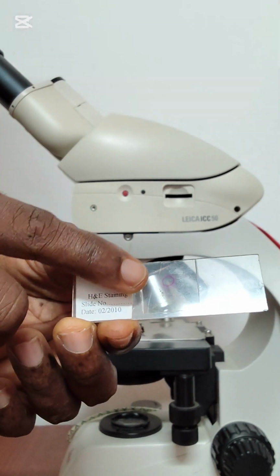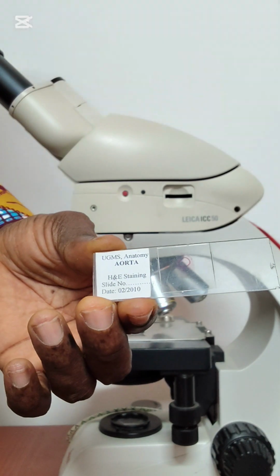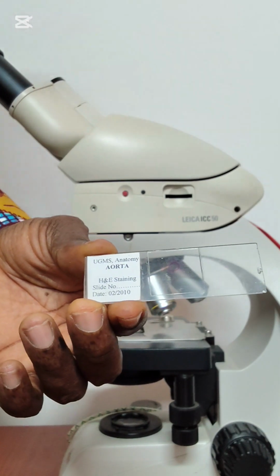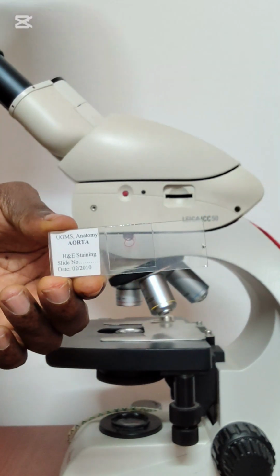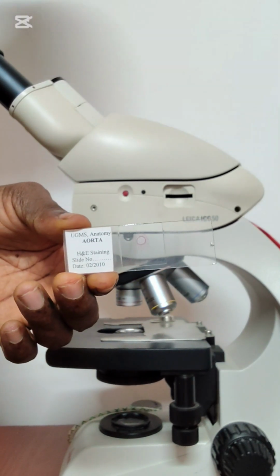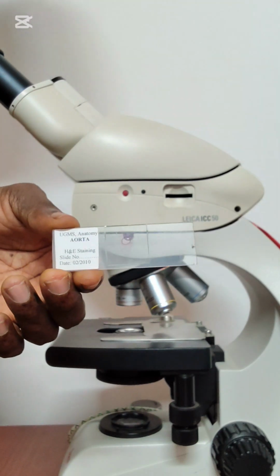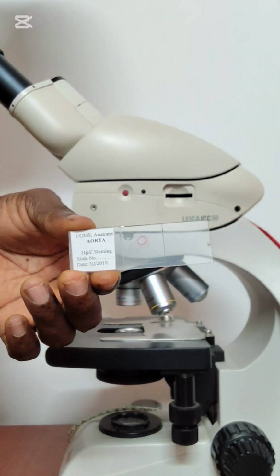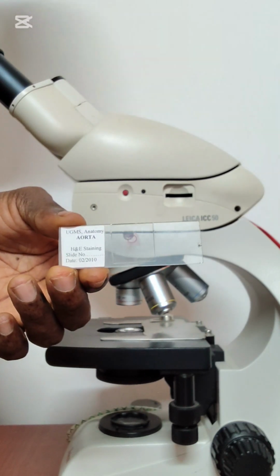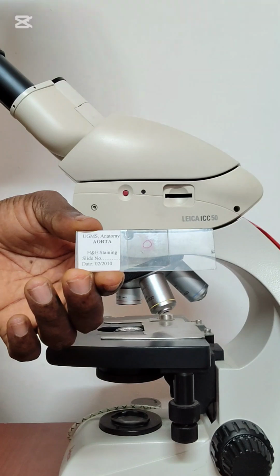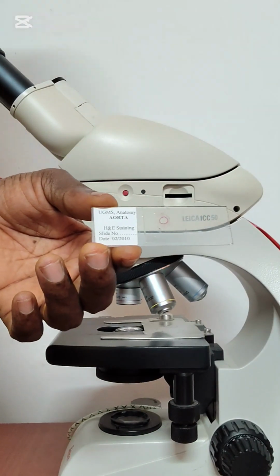Before you get something like this, you have to take the whole tissue, as in the blood vessel, the aorta, through a series of processes or stages, what we call tissue processing. You have to cut some of the tissues and then fix them in formalin, what we usually call the fixative.